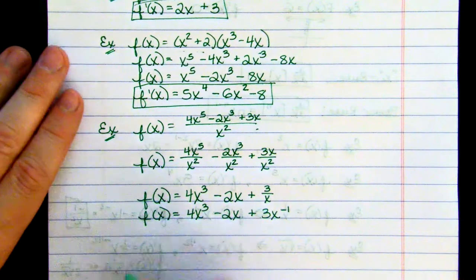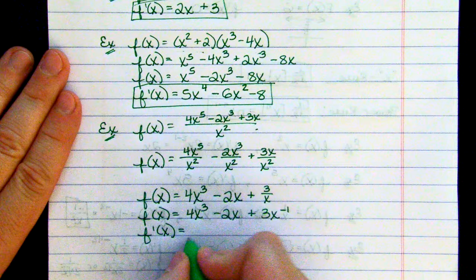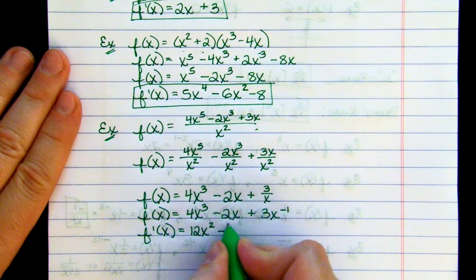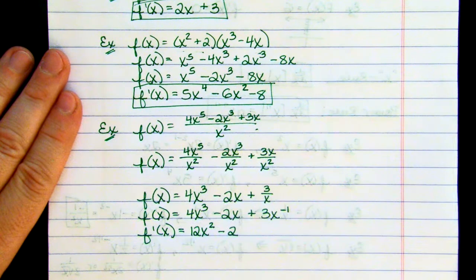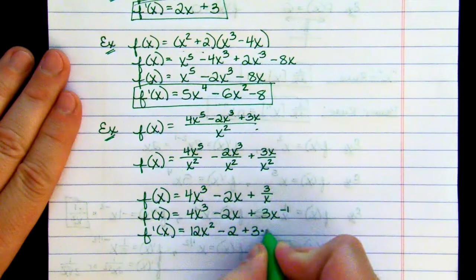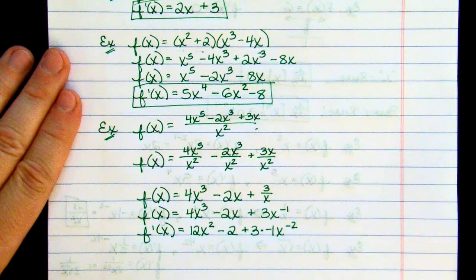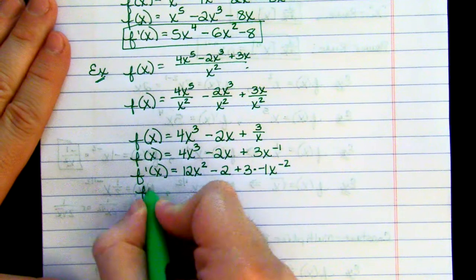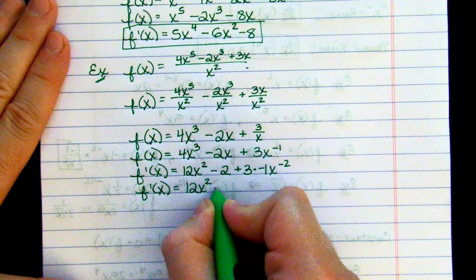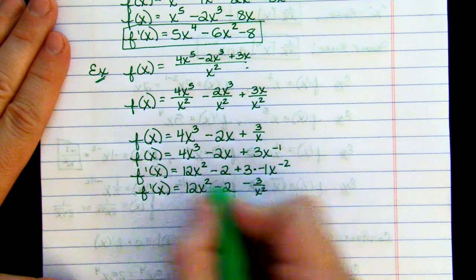Now we need to find the derivative. F prime of x equals 4 times 3 is 12, x to the, subtract 1 from the power, 2. Minus the derivative of 2x, which is 2 times 1, or just minus 2. Plus 3 times negative 1 x to the negative 2. Bring down the power, subtract 1 from the power. And I can clean this up and say that my derivative is 12x squared minus 2 minus 3 over x squared.